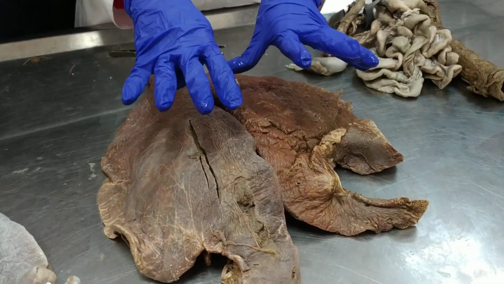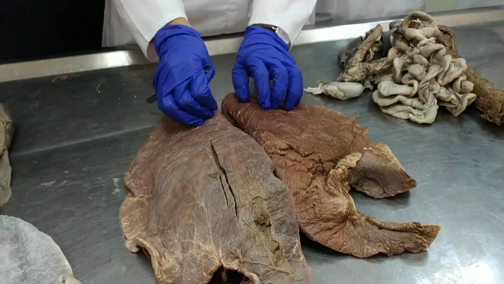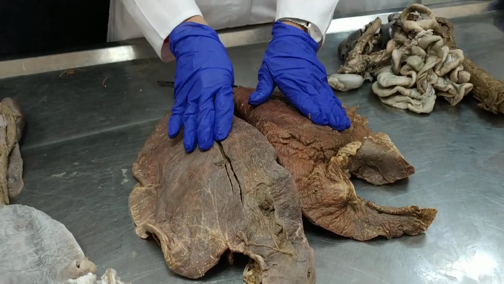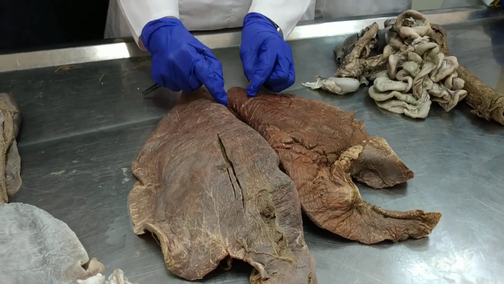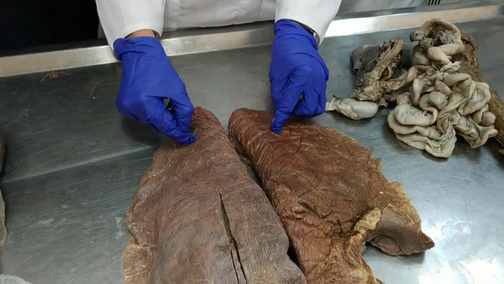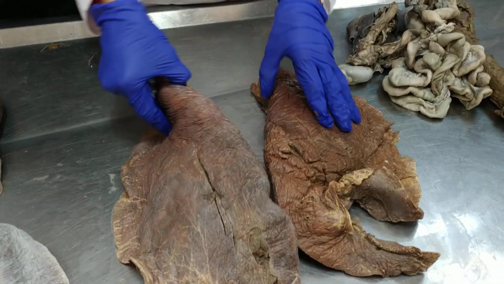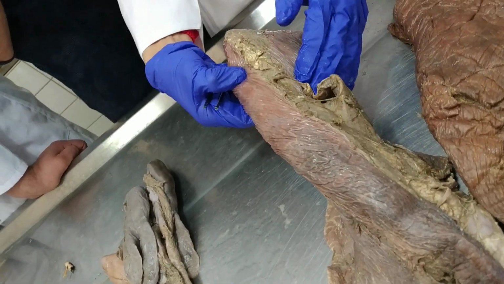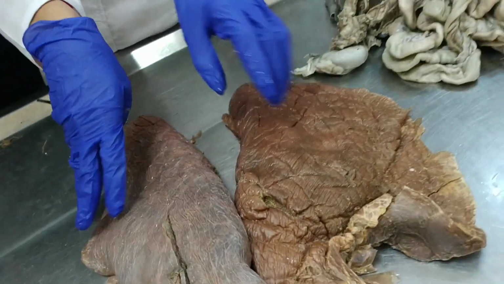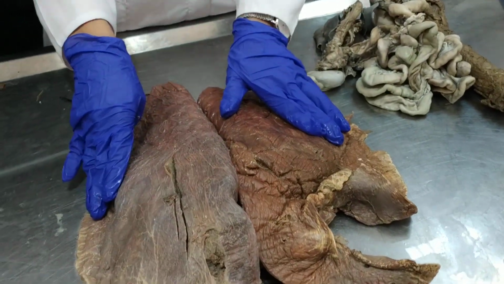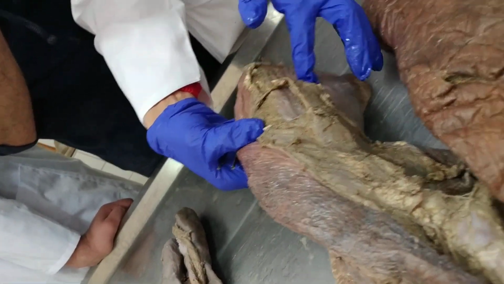In general, the lung has two surfaces and two borders. The surfaces are the dorsal surface and the ventral surface. The dorsal surface has many impressions, the costal impressions of the ribs, while the ventral surface is smooth, facing the diaphragm. So we can say this is the diaphragmatic surface, or ventral surface, and this is the costal surface, or dorsal surface.